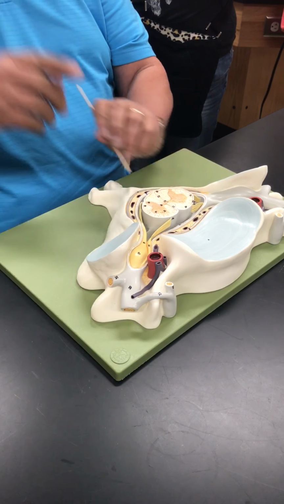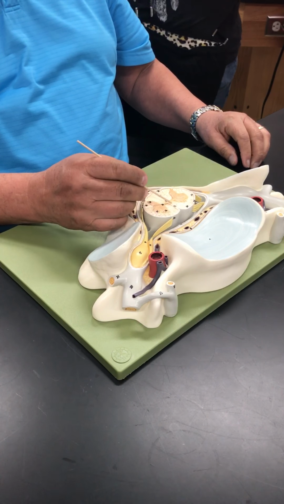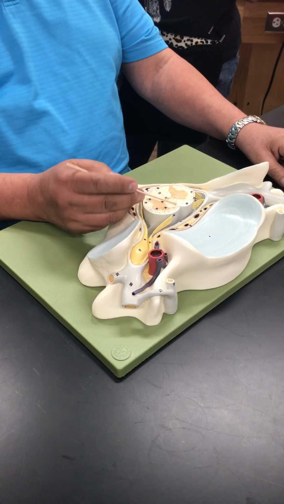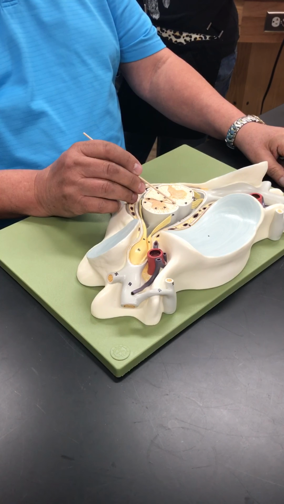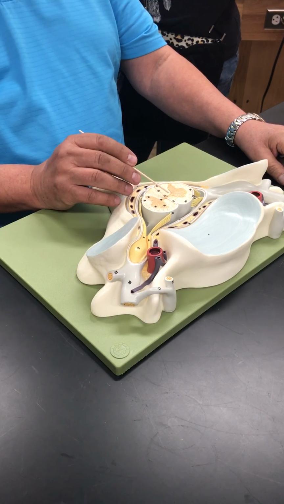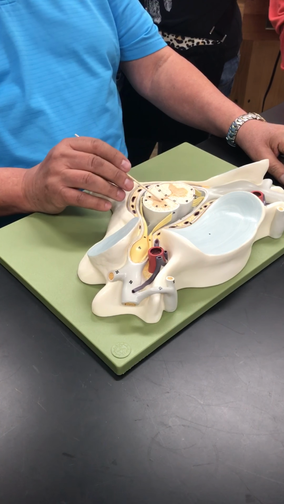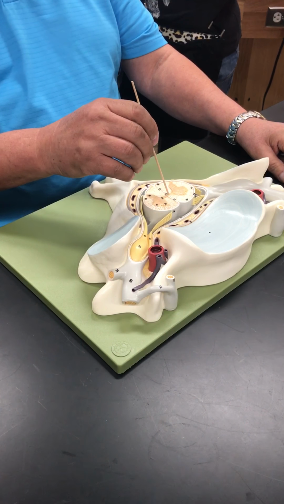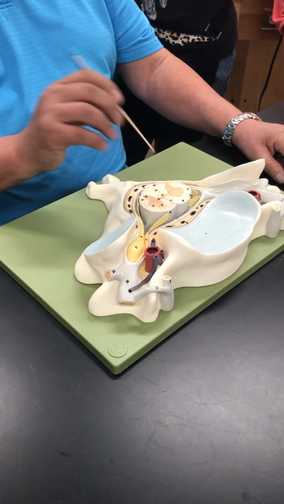Fissure is a real deep crack. See, this one is so deep that it's got pia mater coming in with it. So this is my dorsal median sulcus. This is my ventral median fissure. This is my gray commissure. Commissures allow signals to cross from one side to the other. So that's my gray commissure. And that hole in the center is the central canal.